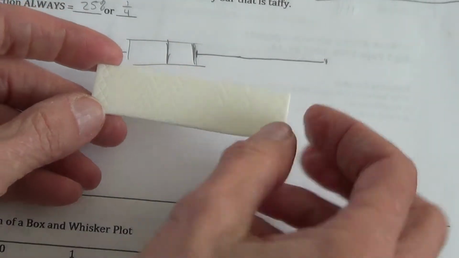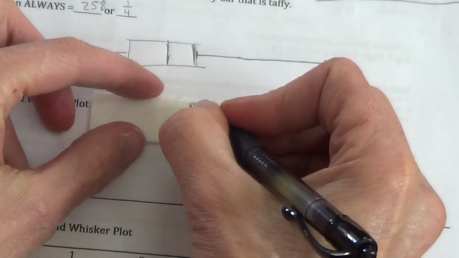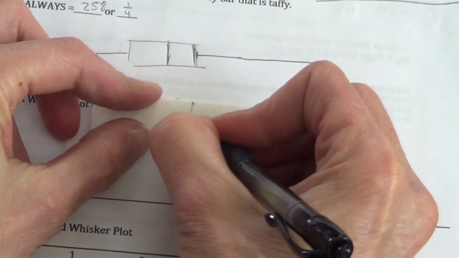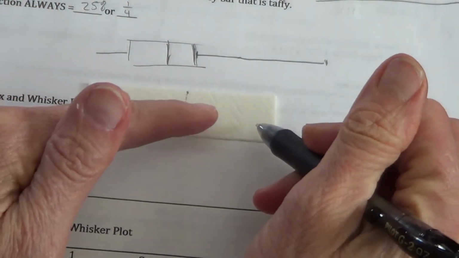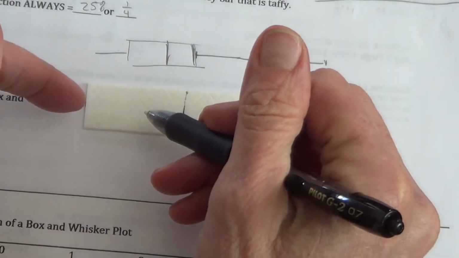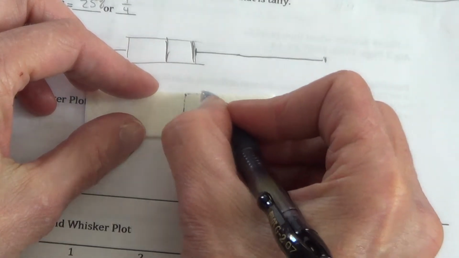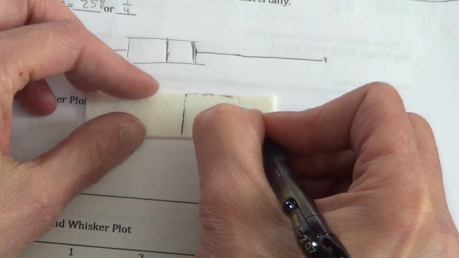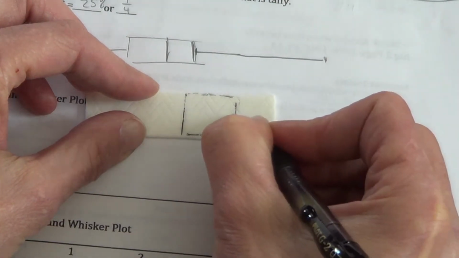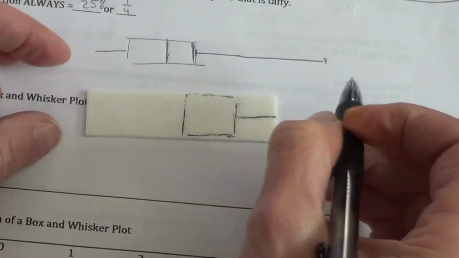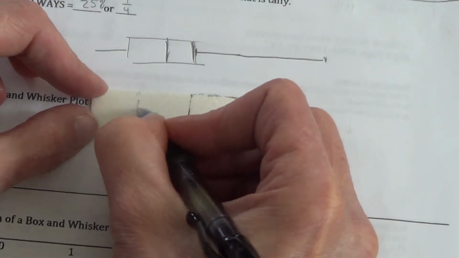And if we have a piece of gum and we draw a line where it splits in half, that would be our median. In other words, half the materials to make the gum is here and half the materials is here. Now let's go ahead and draw it like a box and whisker plot. Let's say that there's 1/4 and 1/4. Now we'll complete this 1/4 over here.